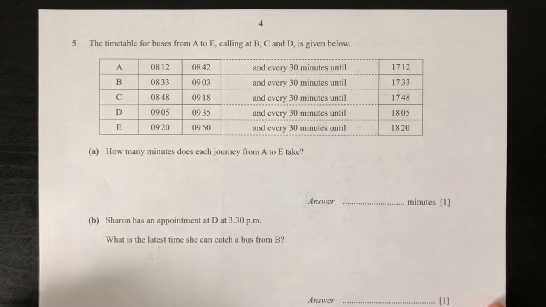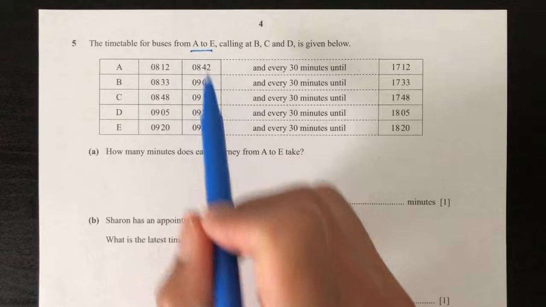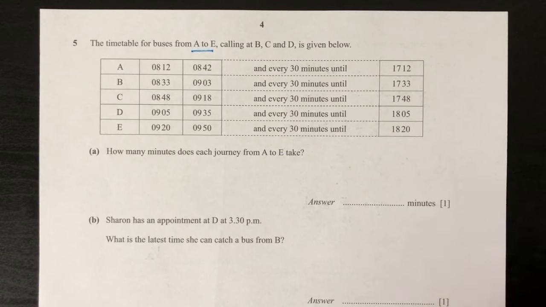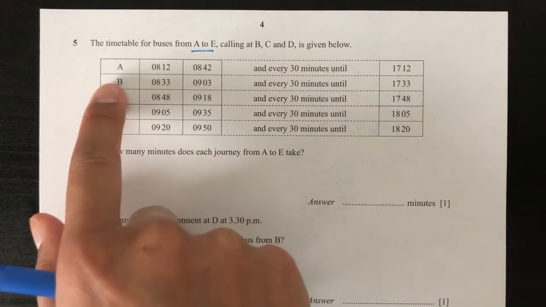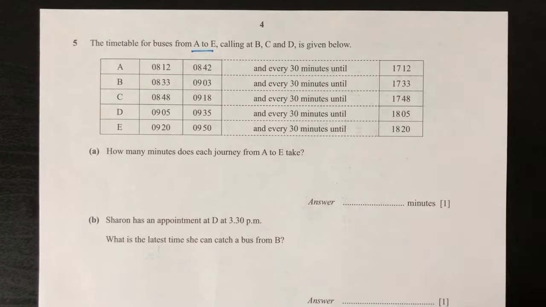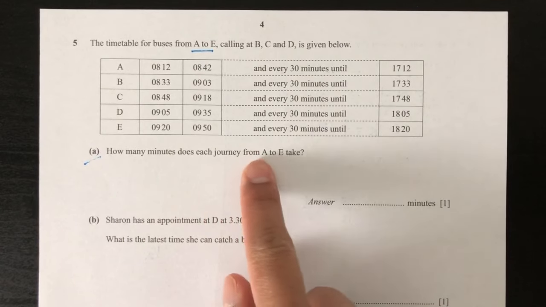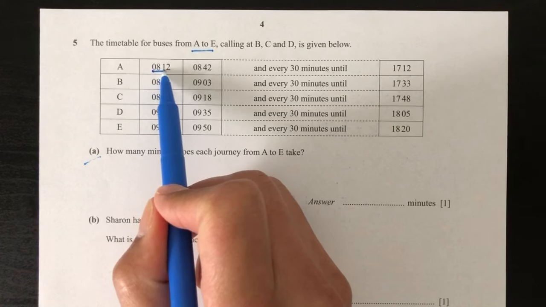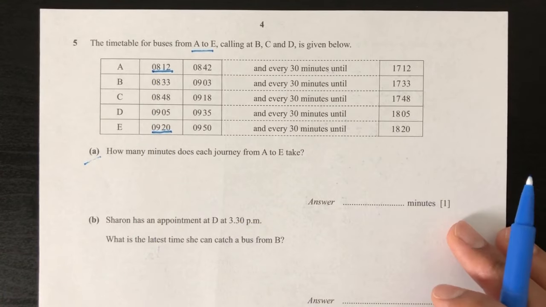Now let's move on to question number 5. The timetable for buses from A to E calling at B, C, and D are given below. These are the times that we have for the bus to pass at this station given to you. So part 1. How many minutes does each journey from A to E take? For example, if you take the bus from A at 8:12, you will arrive at 9:20. So let's do the difference to find the time taken.